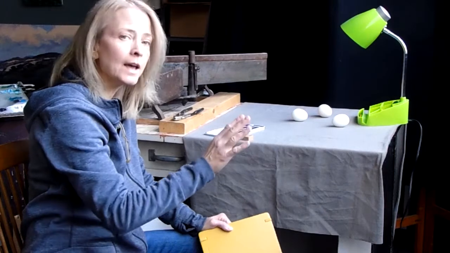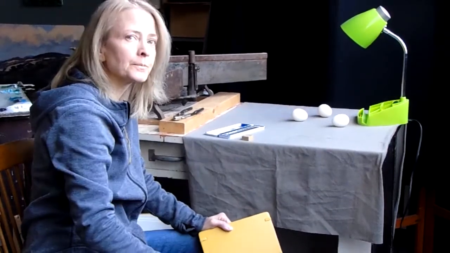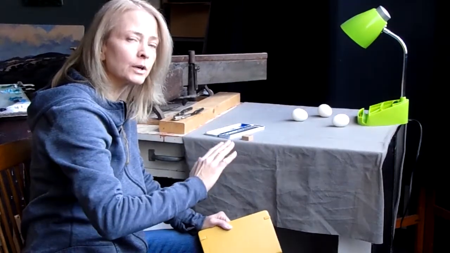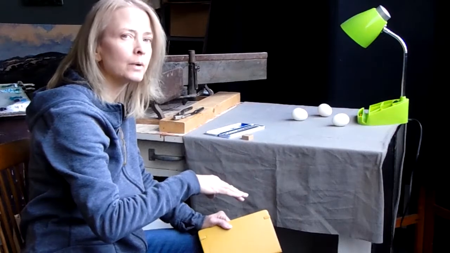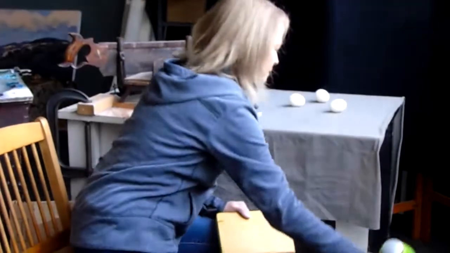And if you have a lamp, that's fine. It's nice if you can get it a little bit closer. Natural light's very diffuse and it lights a large area, but if you're working with a lamp, make sure it's not too far away, okay? So I'll put that down now.